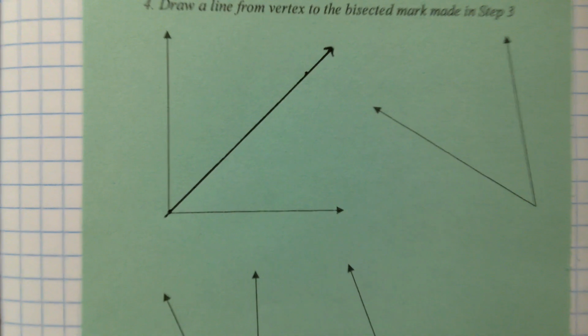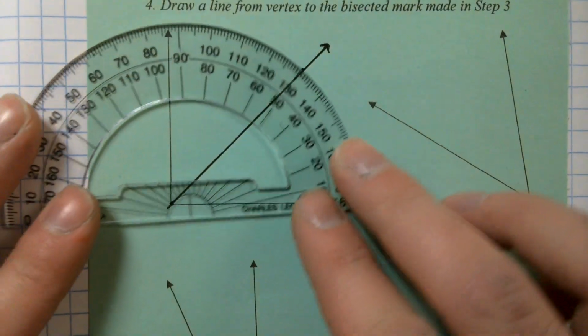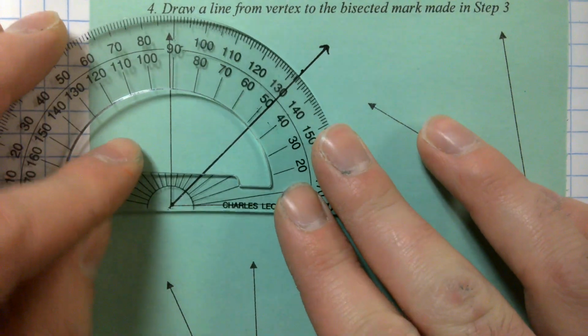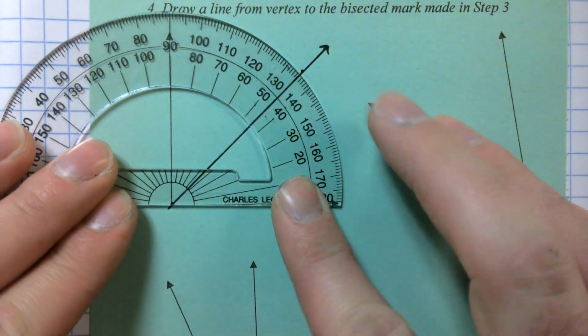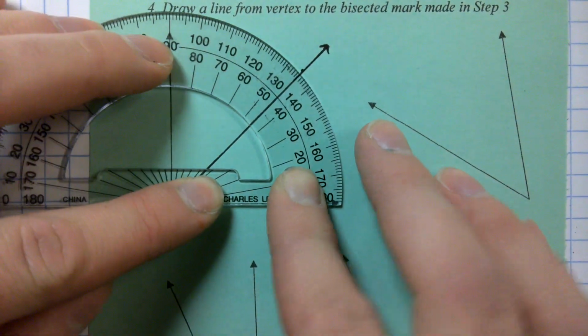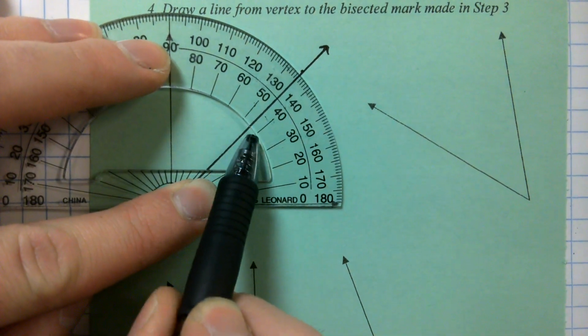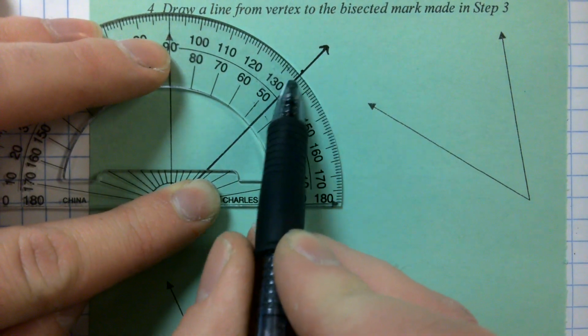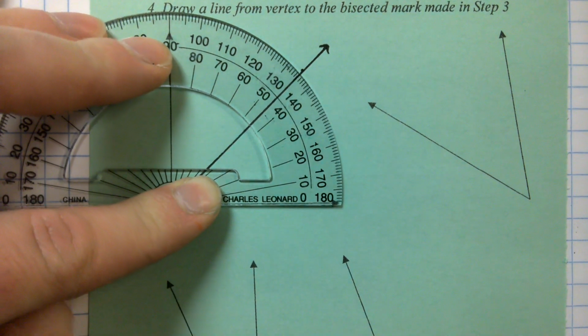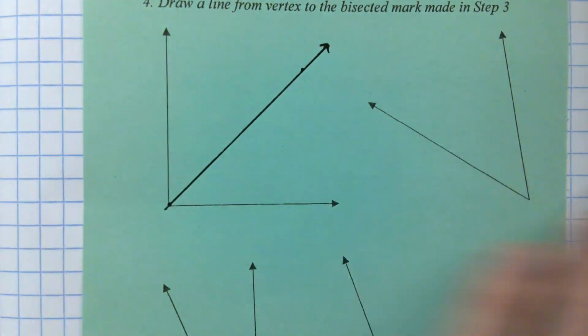So now check this out, right? If I take my protractor, line it back up at the center, does that bisector go through 45 degrees? Yeah, here's 40, there's 50, and it's directly in the middle. If I look out to my lines, it directly lines up in between 40 and 50 degrees.